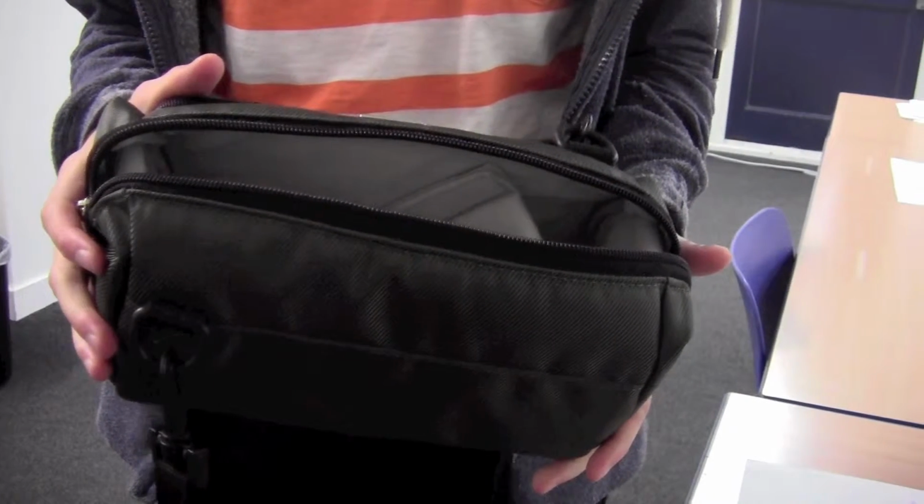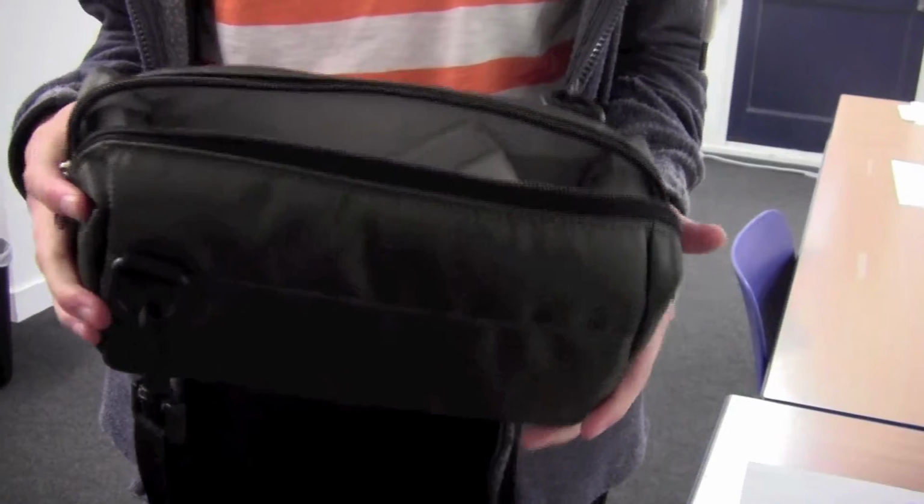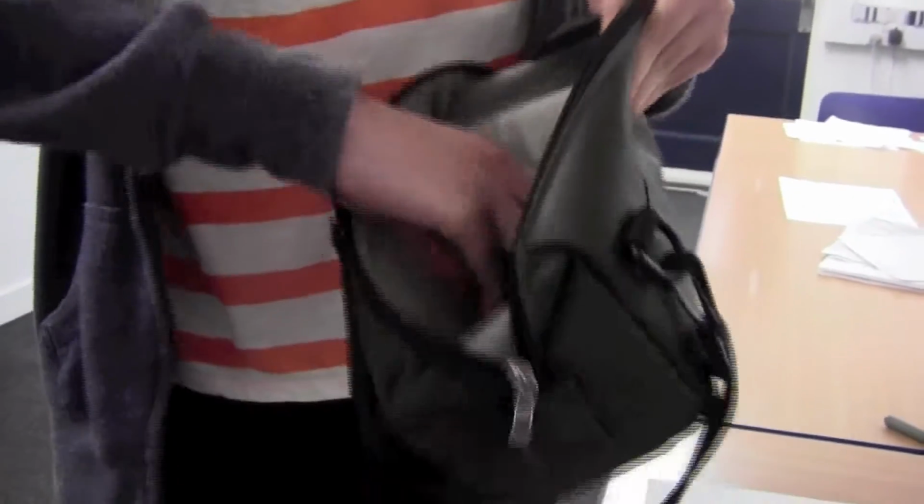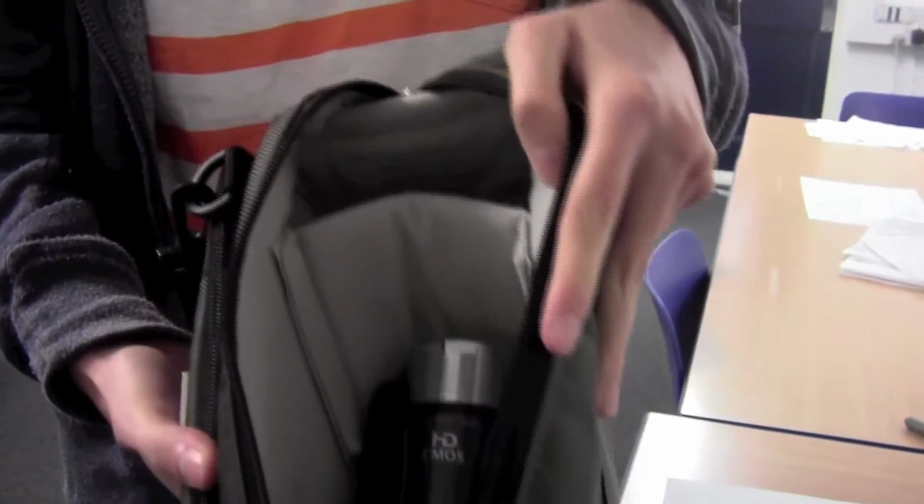Today I'm going to be talking to you about how to use and care for digital equipment. This is a camera bag. As you can see inside, this shows the padding which will protect the camera from any damage. So to protect the camera, I'm going to put the camera safely into the camera bag to make sure that it's secure within the padding.